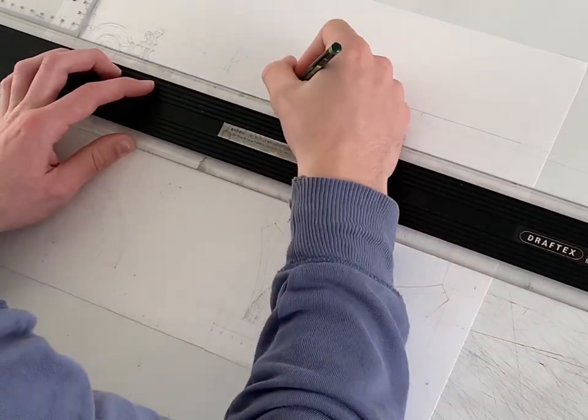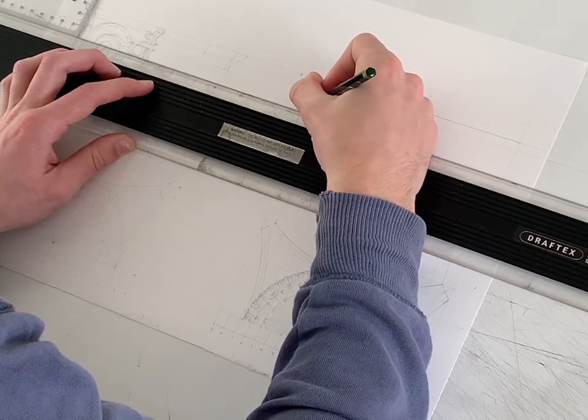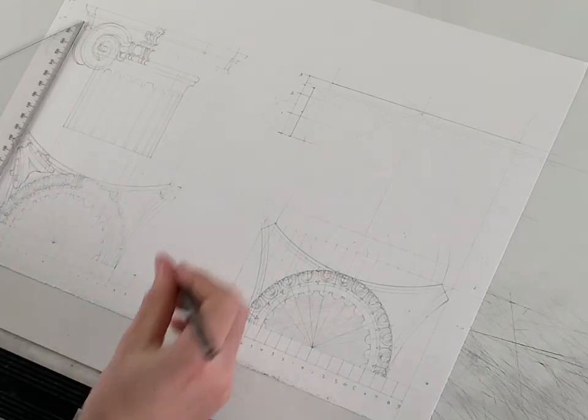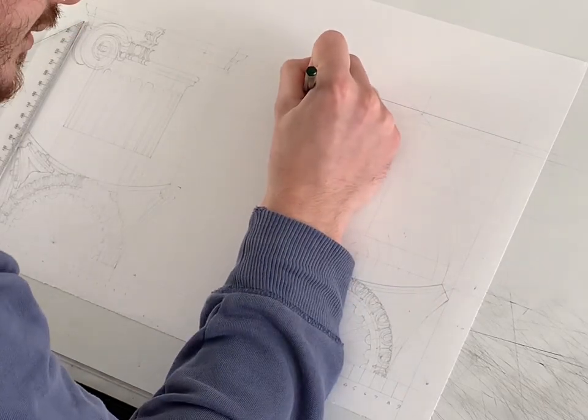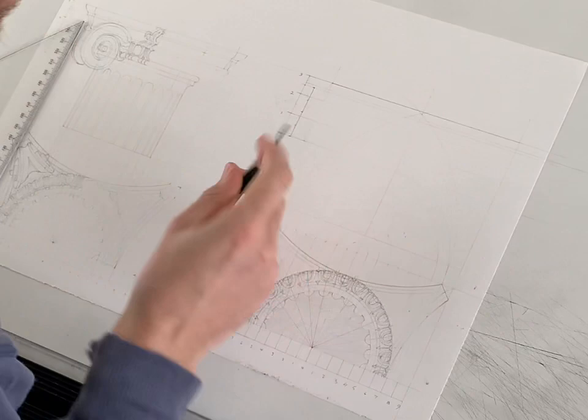So once I've got that, I'm then going to create a notch in the vertical line there. Okay? And now that I've got that, I'm going to divide both of those sides in half. There and there.